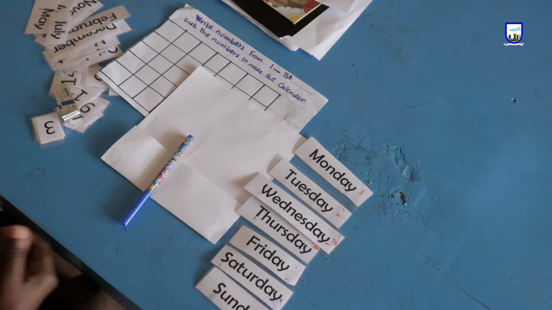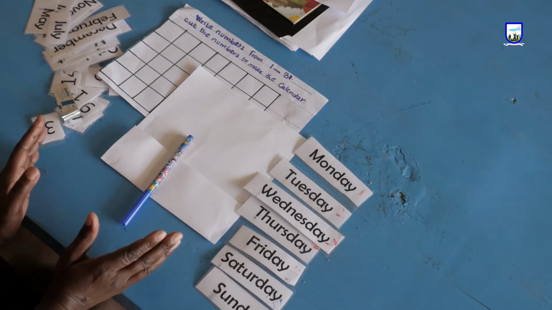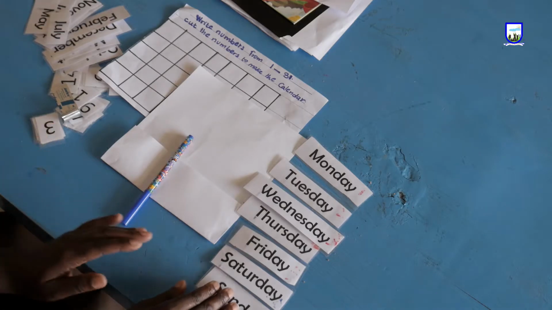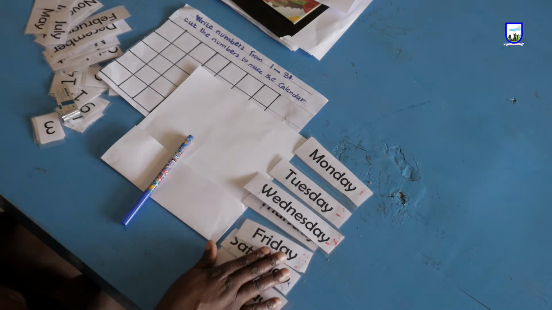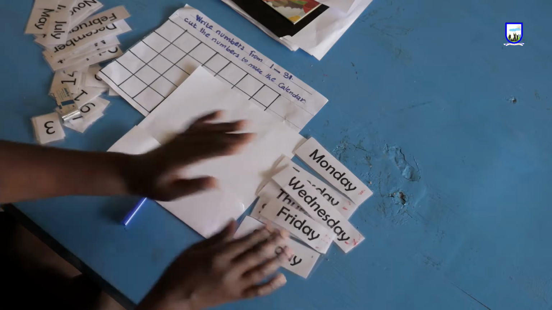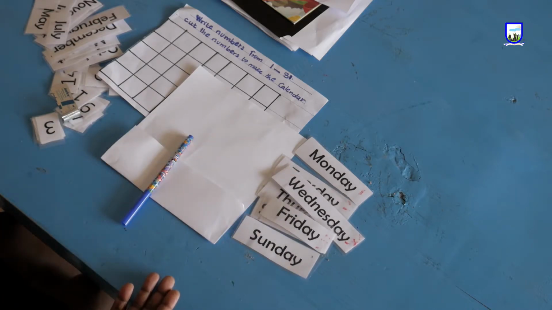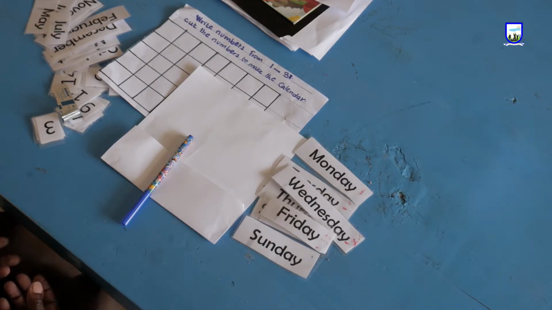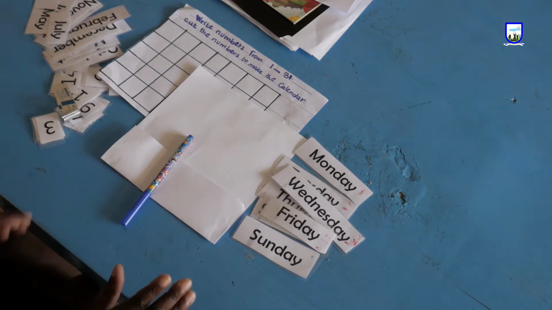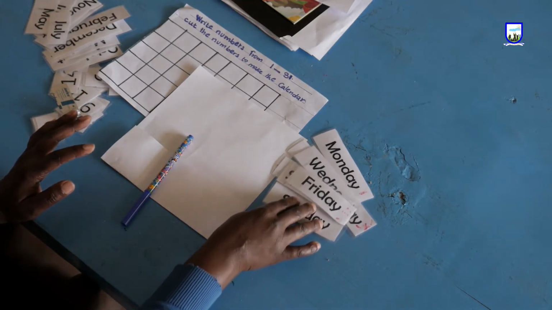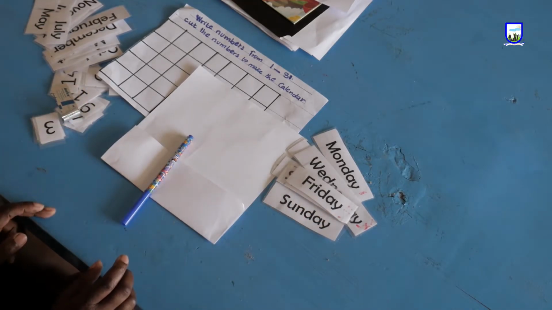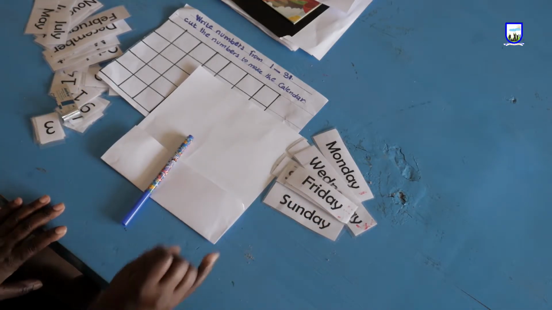Now, how many months make a year? Because we are learning to make our calendar. So we've seen 7 days make a week. Now, how many months make a year? 7 months? No. Now, 12 months make a year.